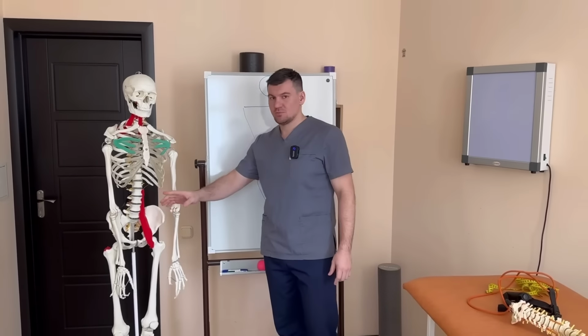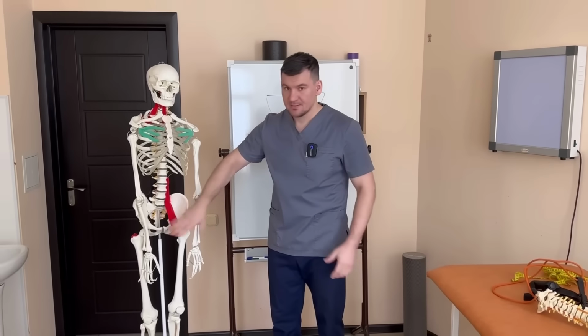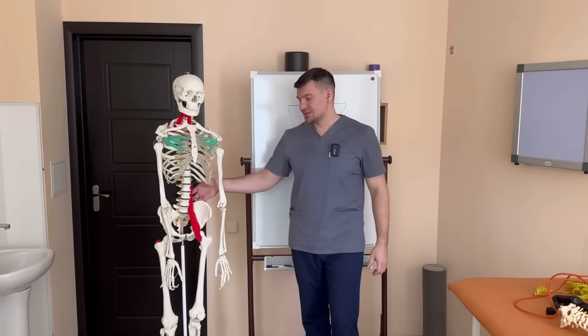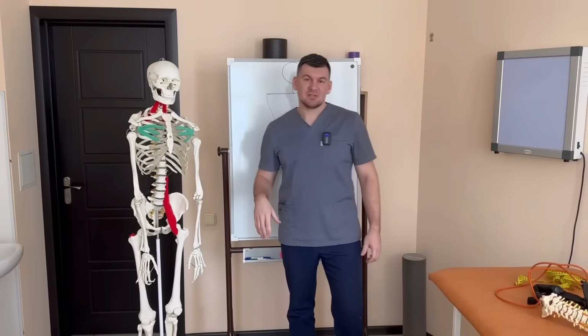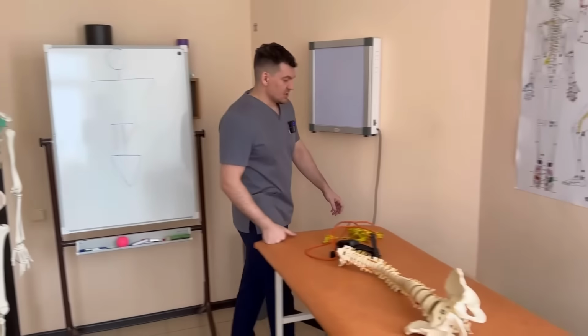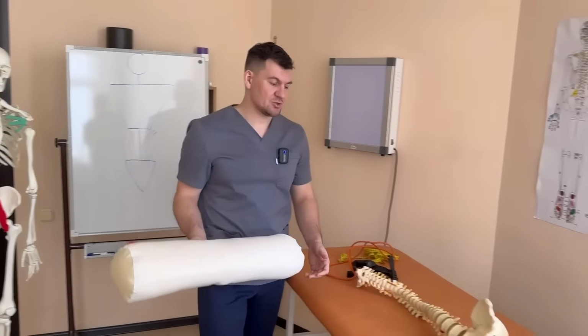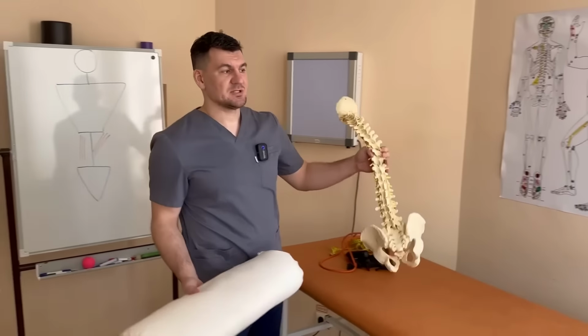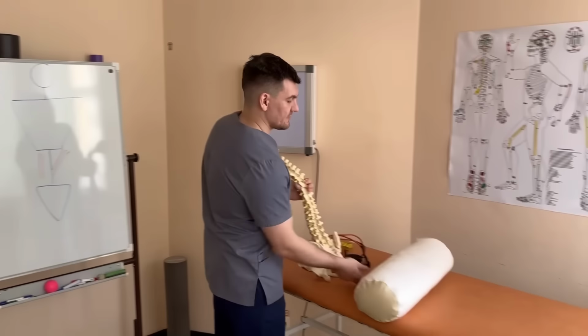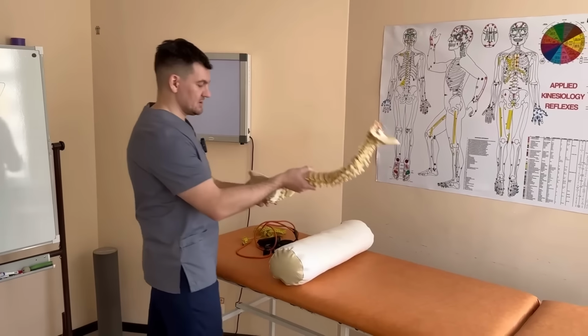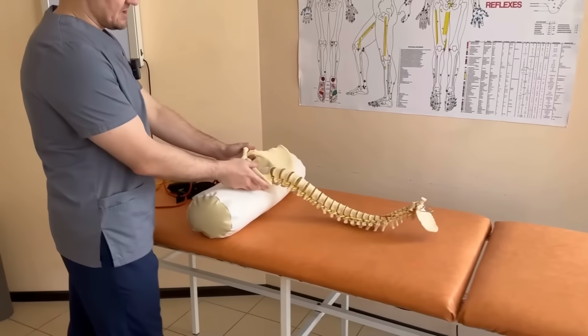Now what we will do first with you to improve the tone of the stomach muscles, the front straight muscles of the stomach, the transverse muscles of the stomach, we will now relax the rectus abdominis muscle. Watch what I will do for this. The movement is very interesting. We take a roller in home conditions. It can simply be a pillow that you sit on, that you lie on, it doesn't matter.